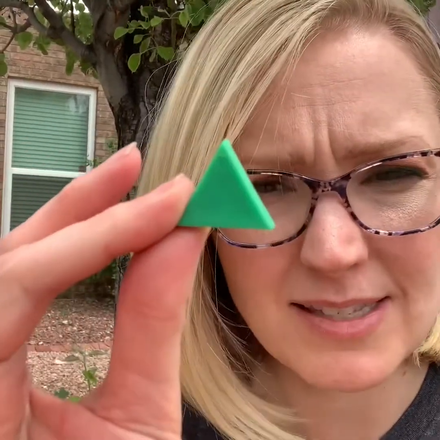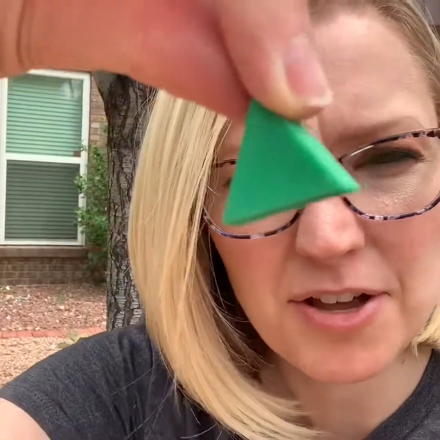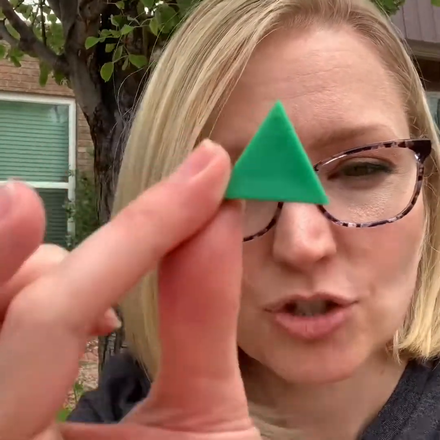What about this one right here? This is another easy one. This is called a triangle. Now this is a regular triangle. All sides are the same length. All corners look exactly the same, right? No matter how you turn it, it looks the same, right? Triangle.